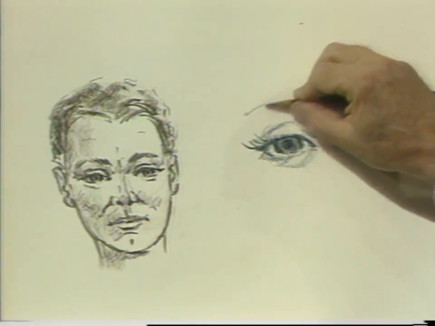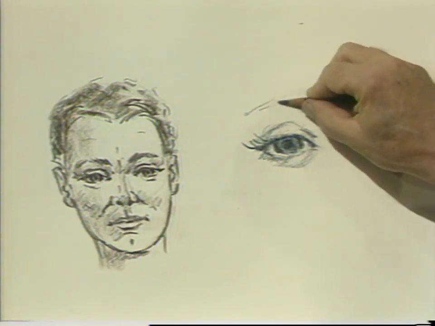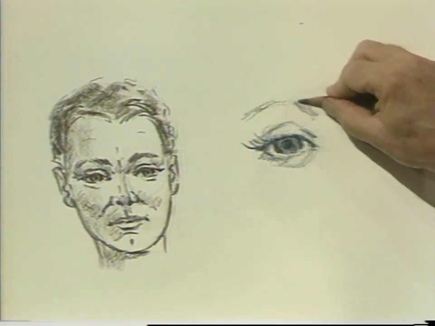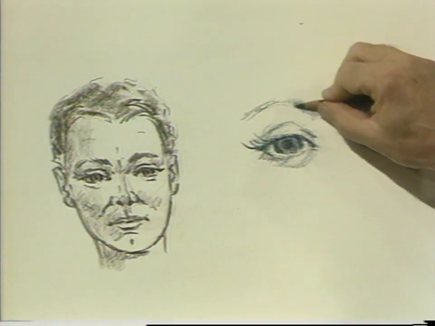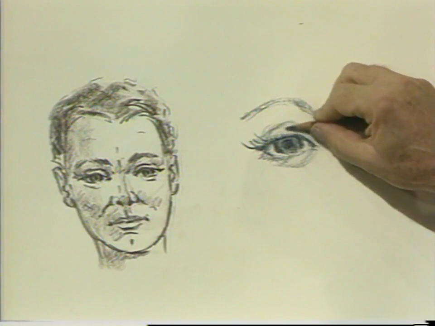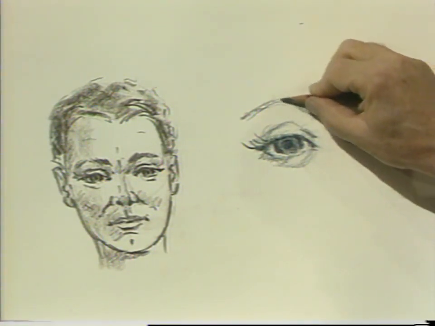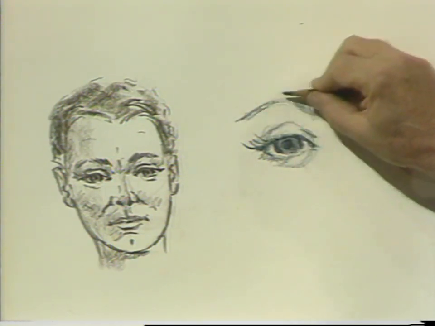There's the upper eyelid. Then you'd have an eyebrow up here. And that eyebrow is located usually about half the width of an eye above, but that depends on the expression. If you're angry or surprised, the eyebrow will change.